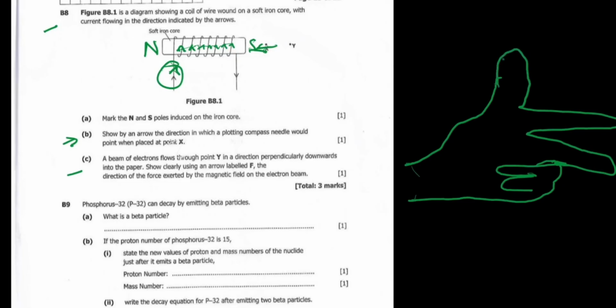So this is the left hand. What is happening here is that the direction of the thumb is showing the direction of force, and the direction of the first finger is showing the direction of the magnetic field.